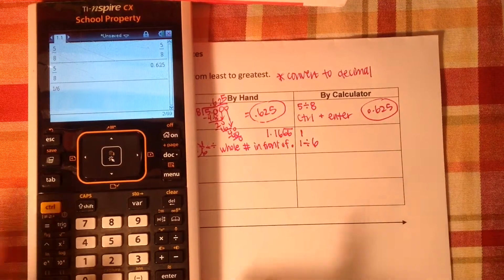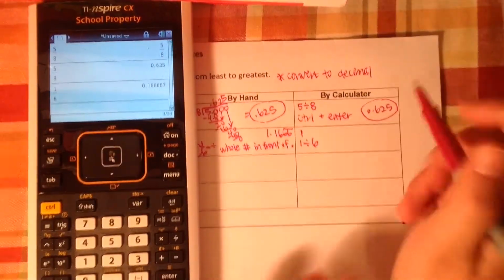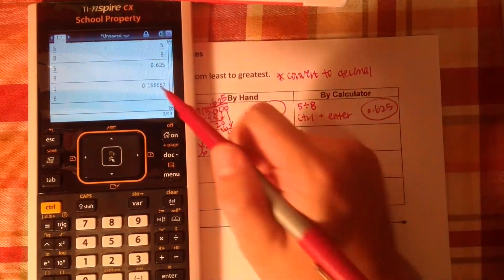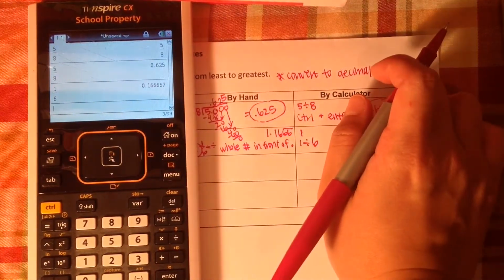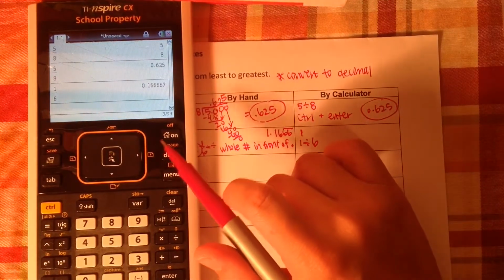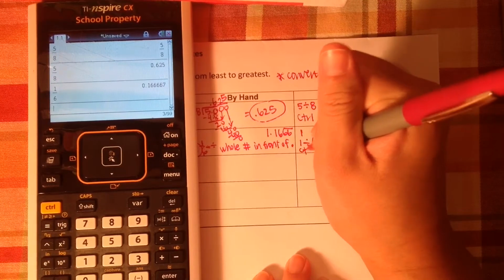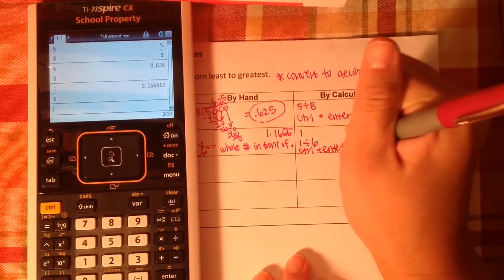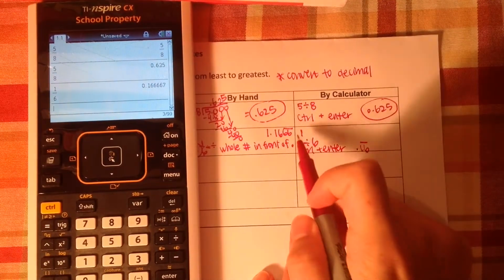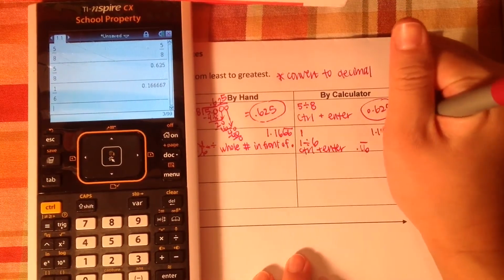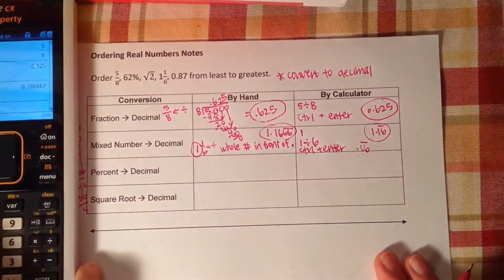And same trick as before. Control, enter. And you get the same answer. Remember that if there's a 7 at the end, that doesn't mean the decimal actually stops at 7. That means they simply rounded. So you get control plus enter, and then you get 0.16 repeating. Combine your whole number and your decimal, you get 1.16 repeating. Same as with by hand.